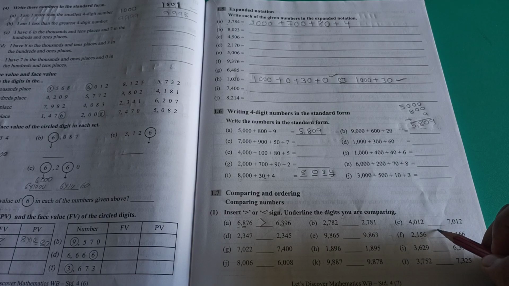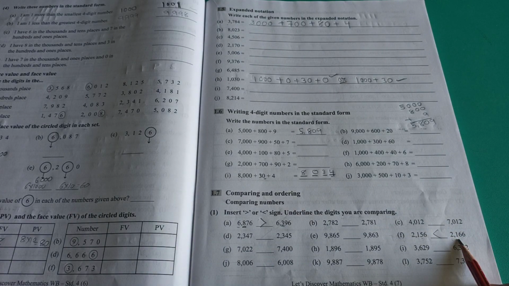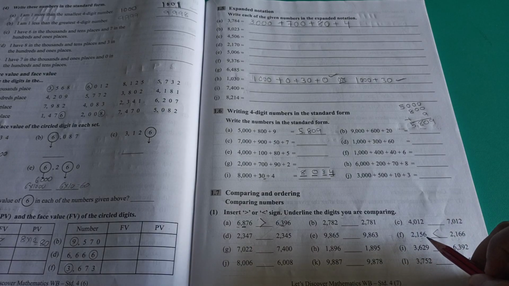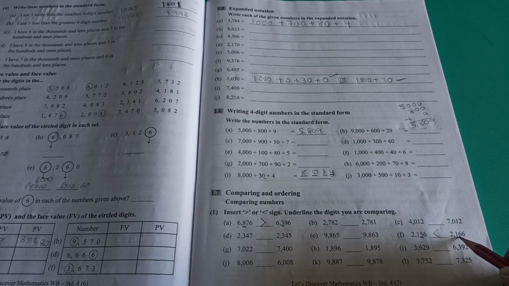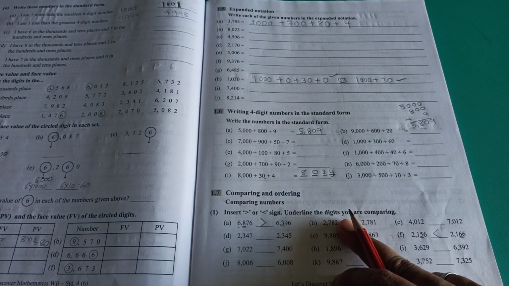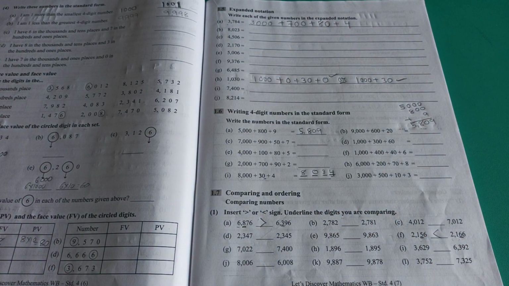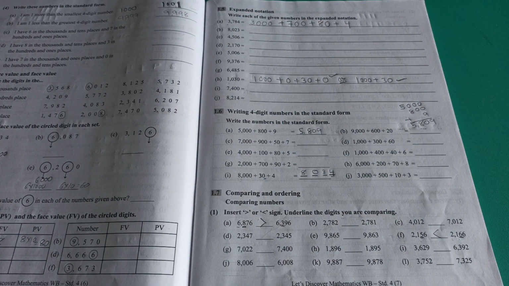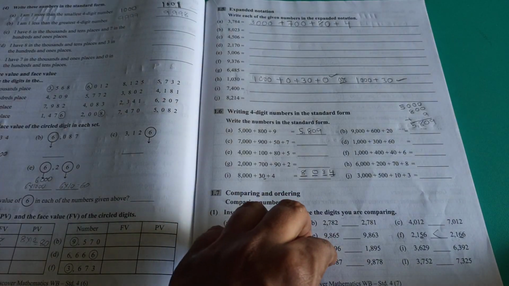So I put this symbol. This number is greater than this number. 2166 is greater than 2156. By comparing which digits do you get this? Yes, by comparing this 5 and this 6. So I underline, because in the question it is given to underline the digits you are comparing. I compared between 5 and 6, so I underline. Understood everyone? Now move to the next question.